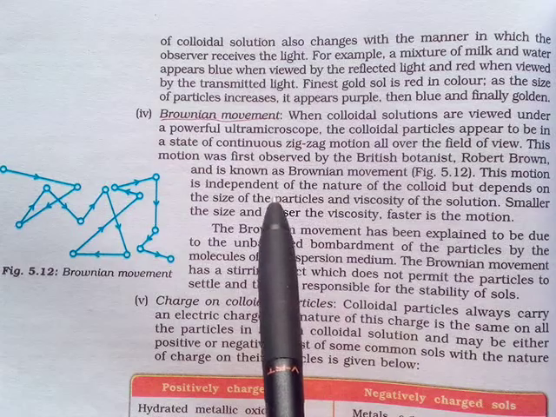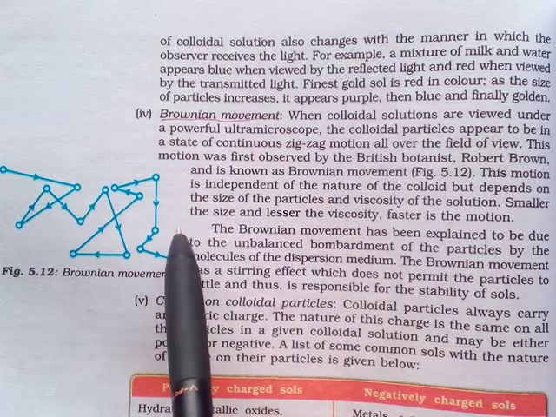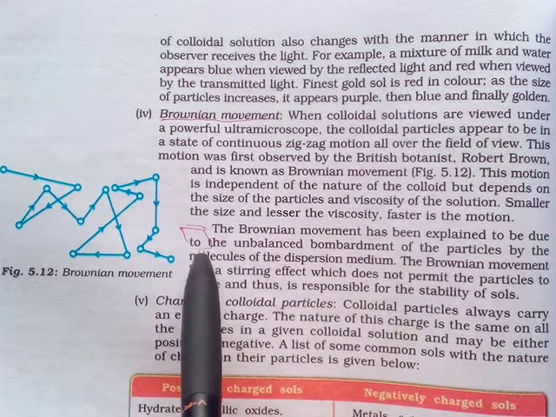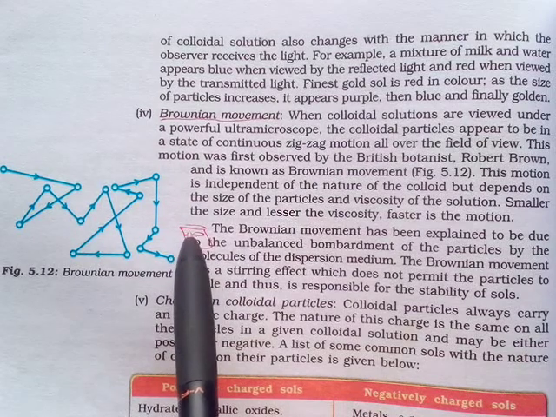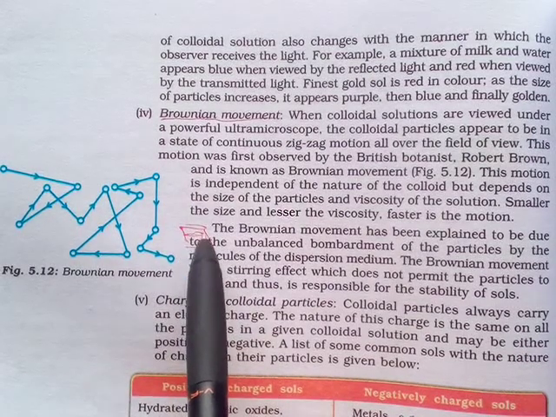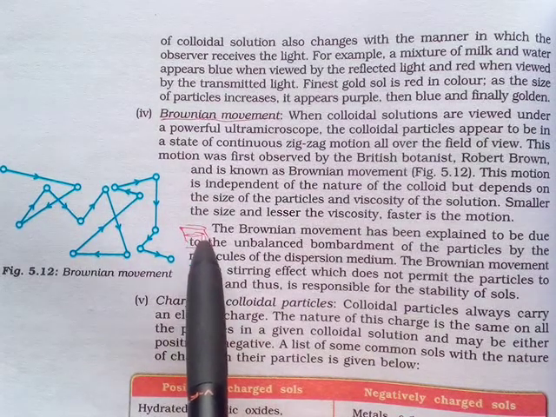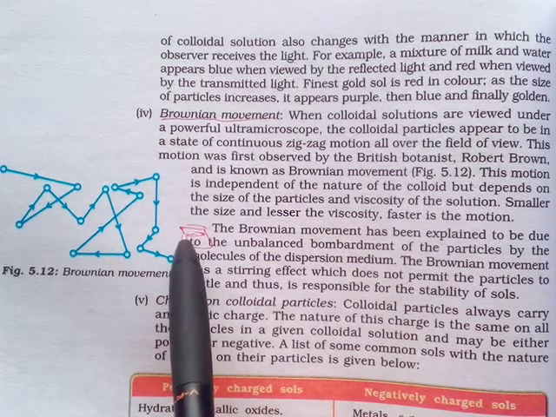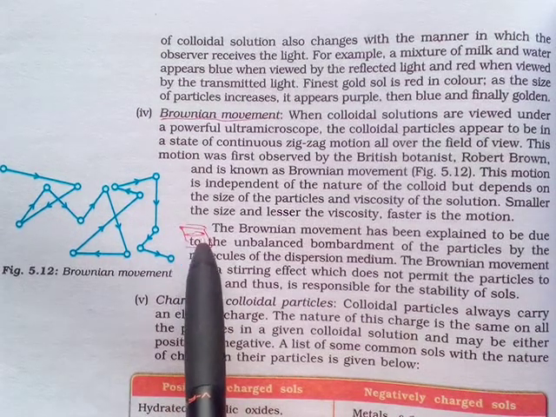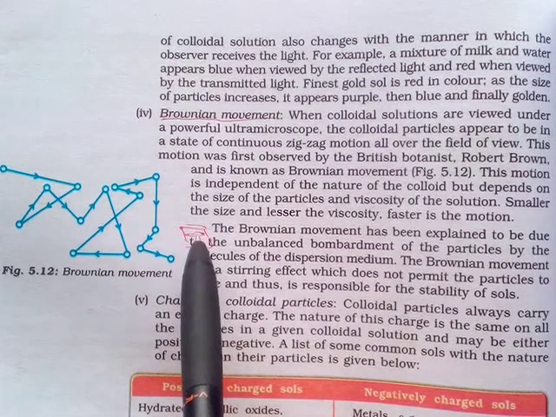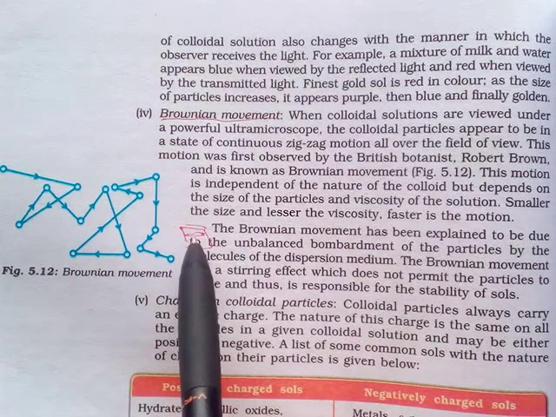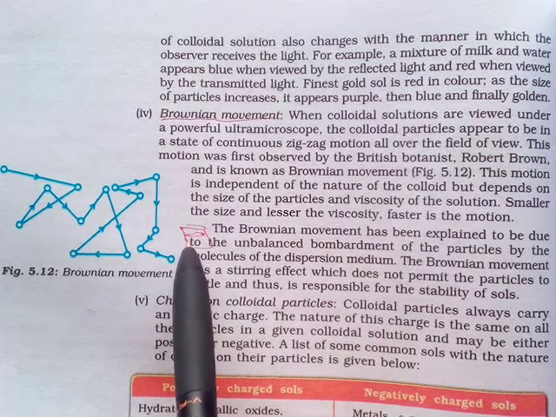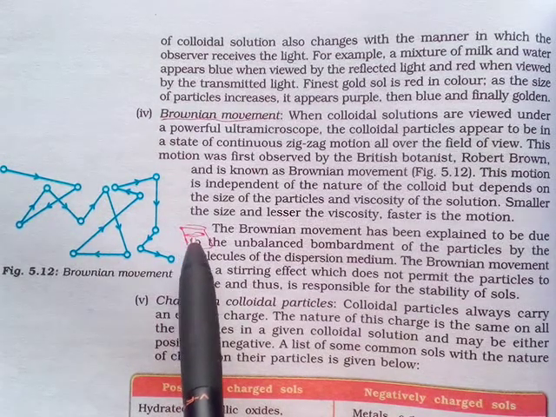Actually, he first observed it in pollen grains. So he kept water in a container, then he poured some pollen grains above the water. The pollen grains float at the surface of the water and keep on moving in a zigzag motion. It never comes to rest, right? So it has been asked why this zigzag motion? What is the basic principle, or what force is behind that zigzag motion?